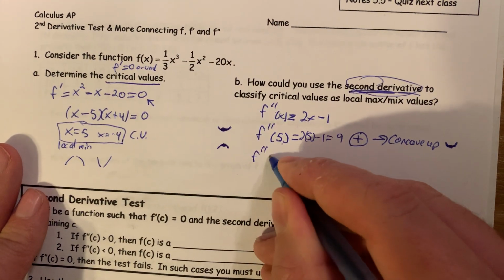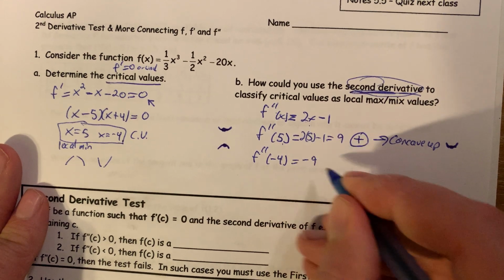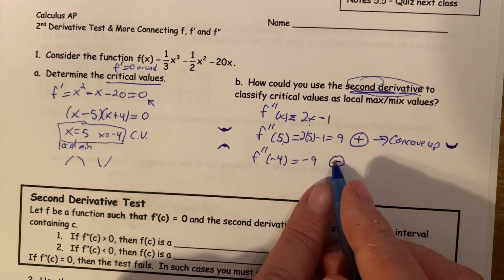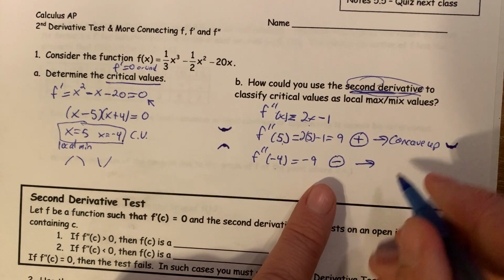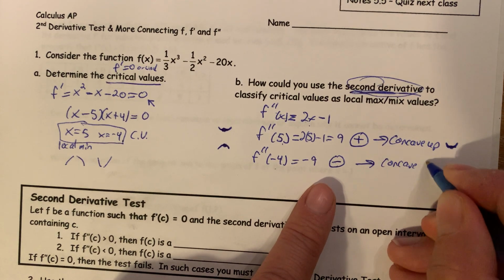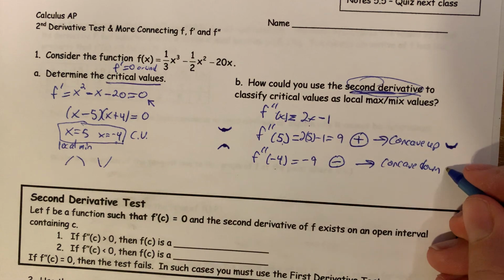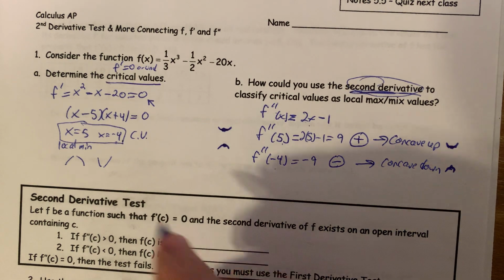Well, hopefully what you did was you did f prime prime of -4. So you plugged in -4 and got -9. Now that's a negative number. And since the second derivative is negative, that tells you that f is concave down. And with the additional piece of knowledge that the slope was 0 there, if the slope was 0 and it's concave down, then we know that this is a local max.